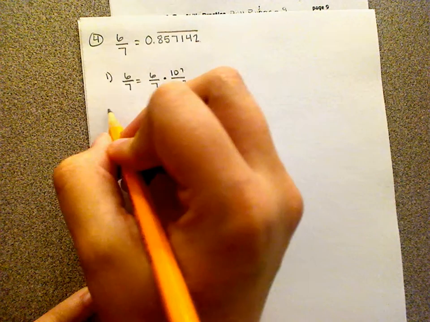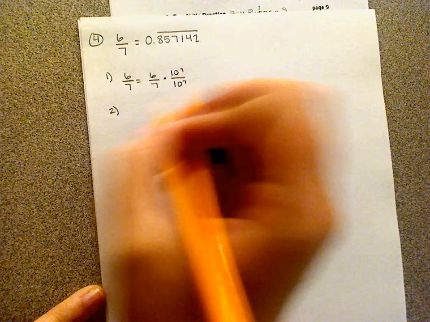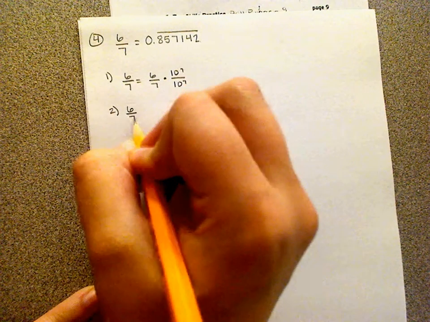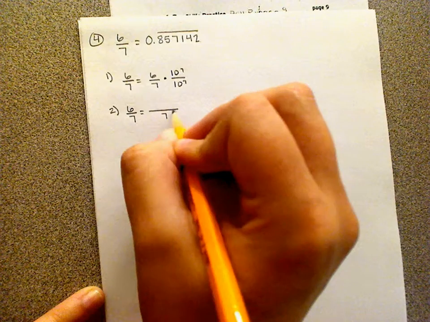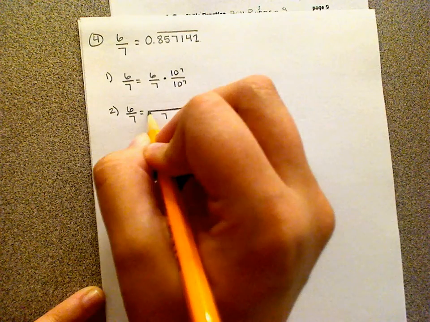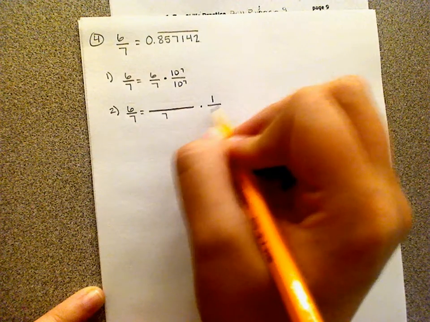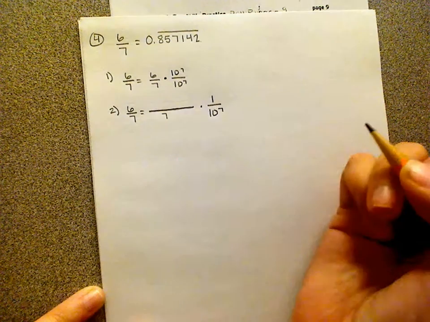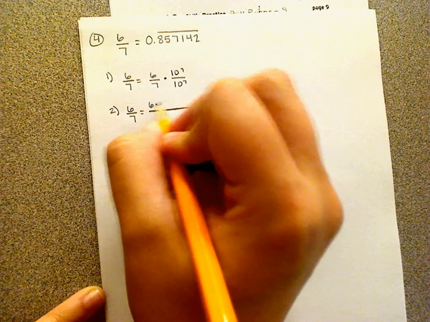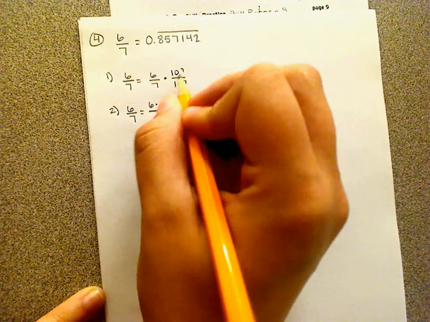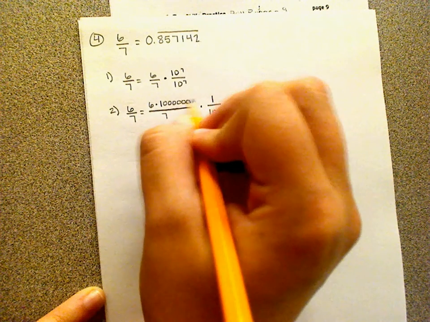So step 2 is find a unit fraction out of this. So we have 6 over 7 equals something divided by 7, and we're going to need it to be a little longer because we got 6 zeros to put there, times 1 over 10 to the 7th. So this is going to be 6 times a 1 and 7 zeros, which is 10 million.